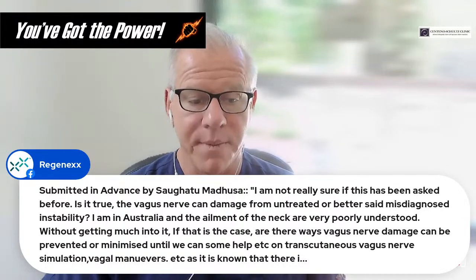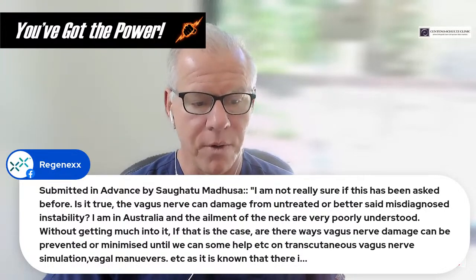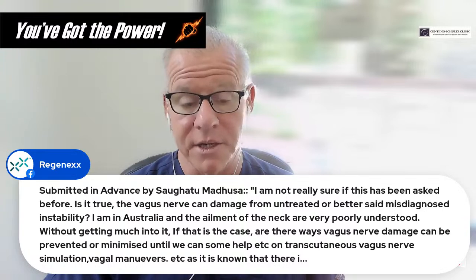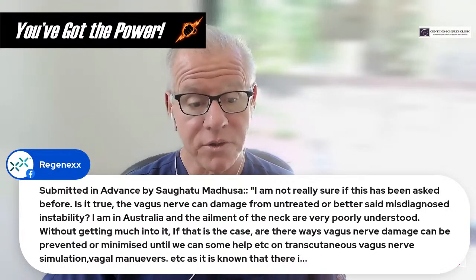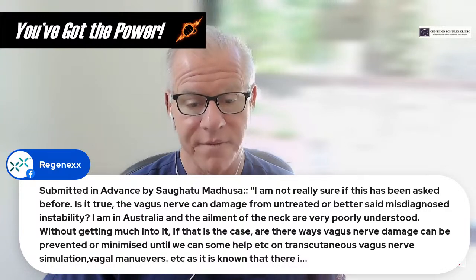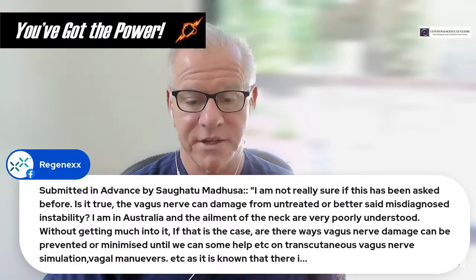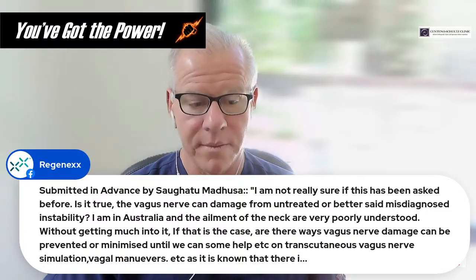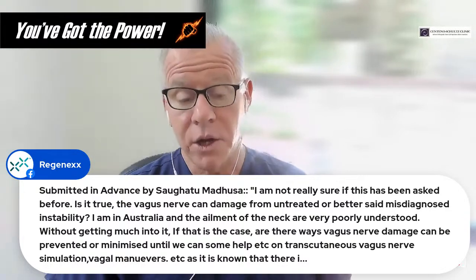It's been advanced by Sagatu. I'm not really sure if this has been asked before. Is it true the vagus nerve can be damaged from untreated, or better said, misdiagnosed instability? I'm in Australia, and ailments of the neck are very poorly understood. If that's the case, are there other ways vagus nerve damage can be prevented or minimized until we get some help? Yeah, so the answer is nobody really knows.